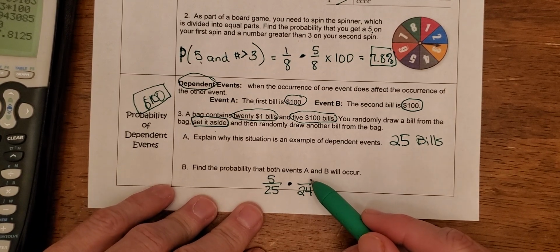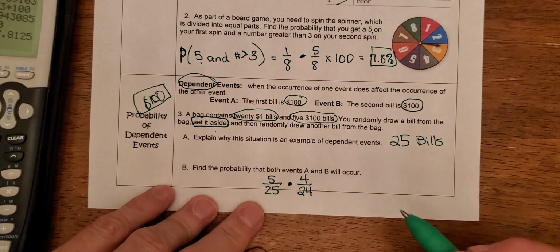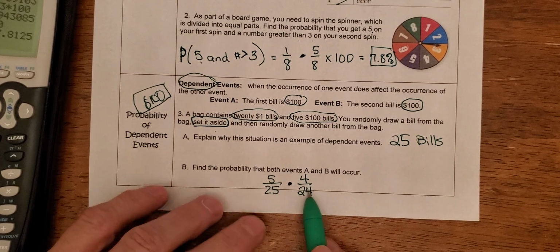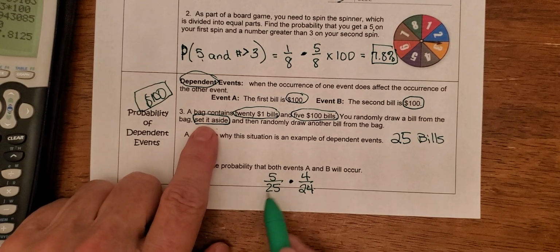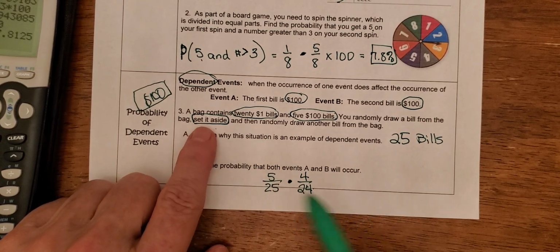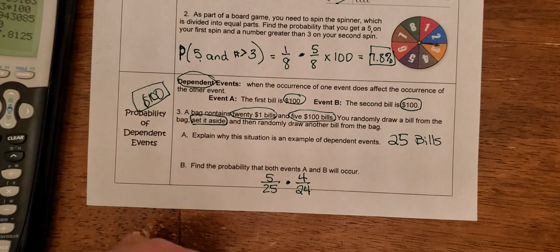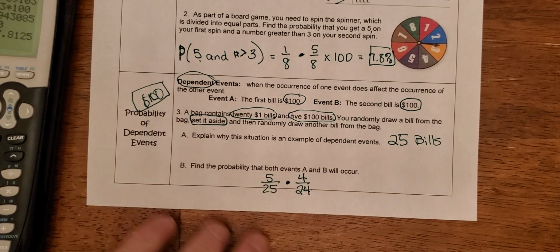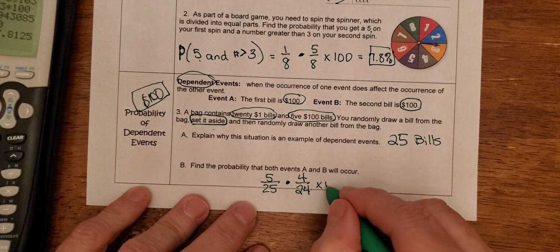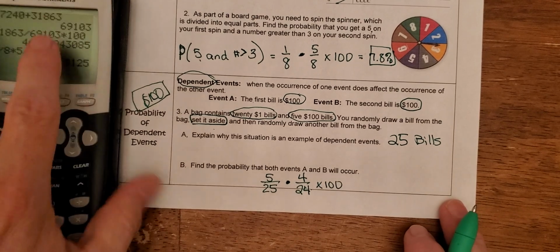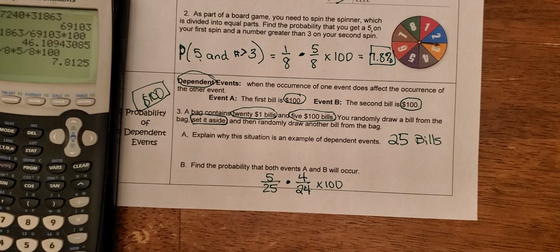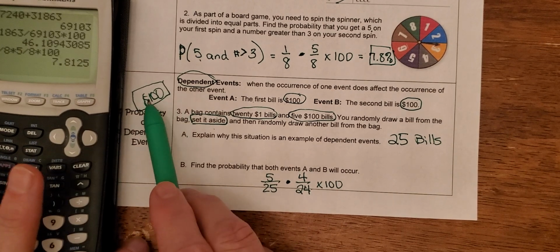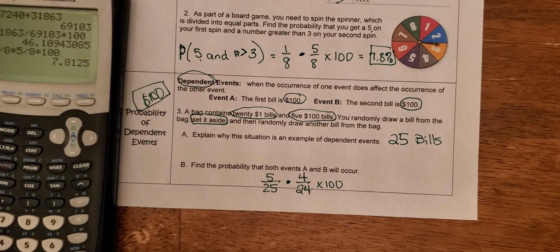Well, there was 5, now there's 4, okay? So this depended on whether or not we had to replace it or not. They use the word replace it. Here they say set it aside. So we did not replace it. We didn't put it back in the pile, okay? So now you multiply this times 100 and you get your percentage chance to get 100 and then get another 100 out of this pile, okay? Without replacing this. We put it off to the side, okay?